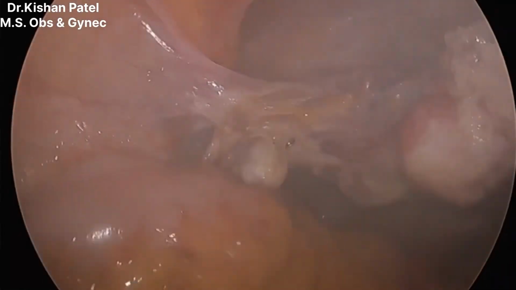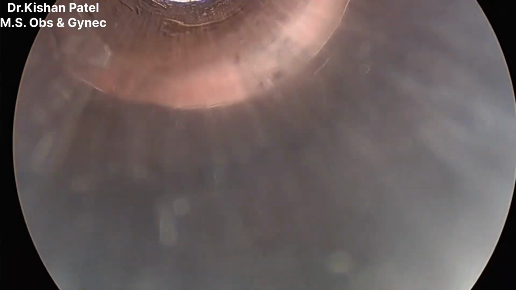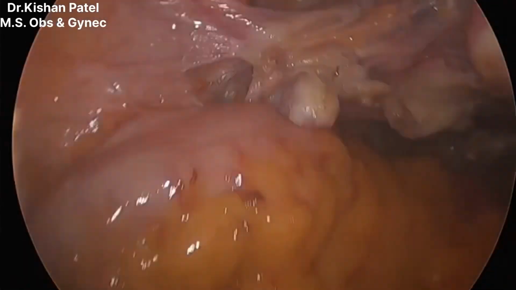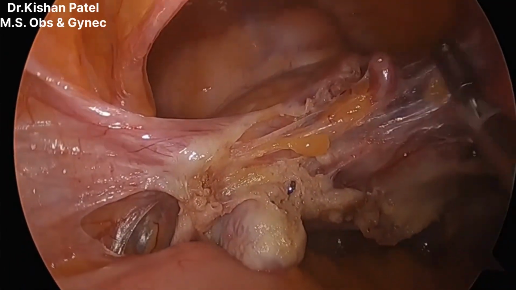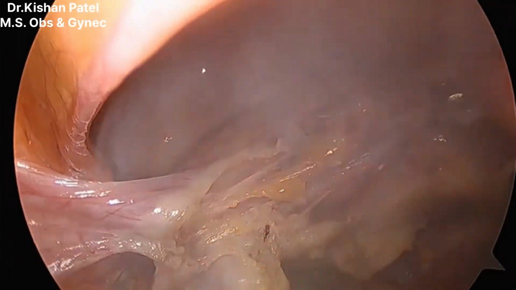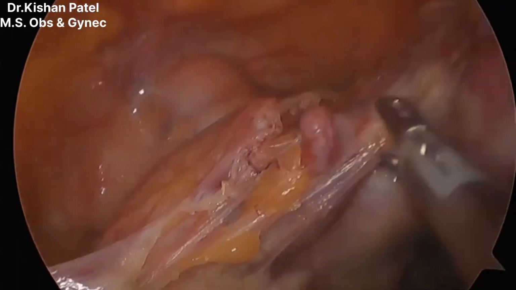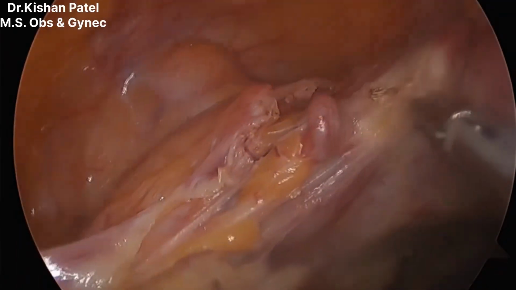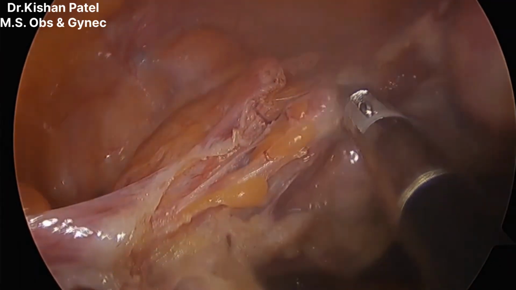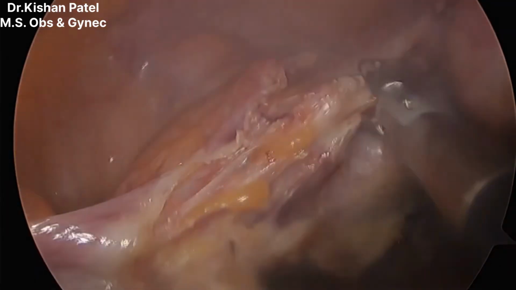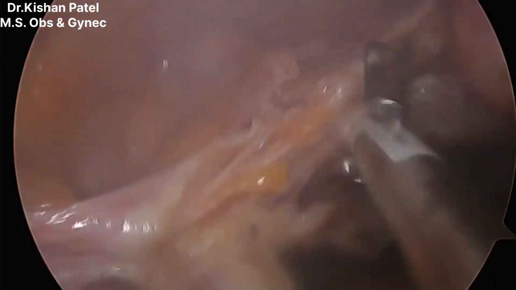Now we are coagulating the uterine vessels on the left side as well, so we can cut on both sides. We are coagulating both of them, left side uterine artery and vein.